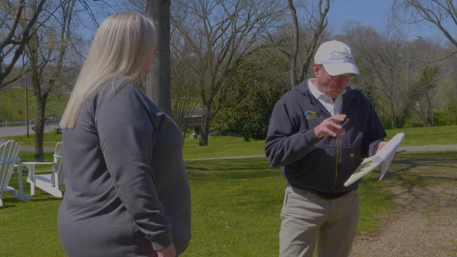The cost of a new roof varies wildly depending on many factors, but by the end of this video, we're going to demystify how much a roof costs and give you the means to figure out a rough cost for your roof.